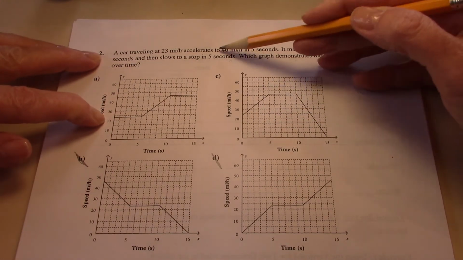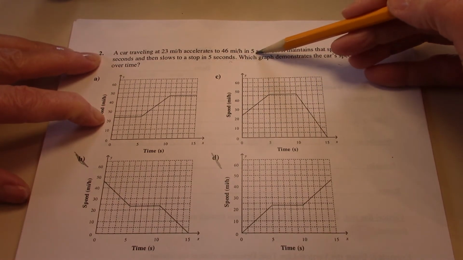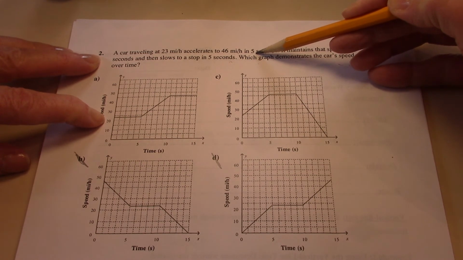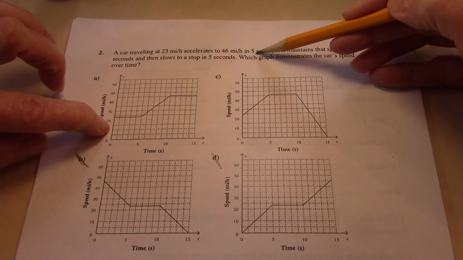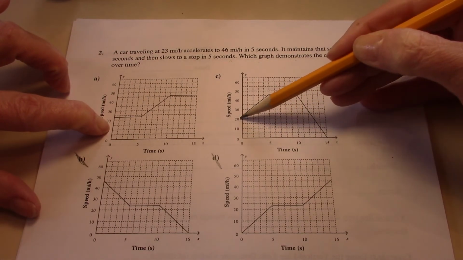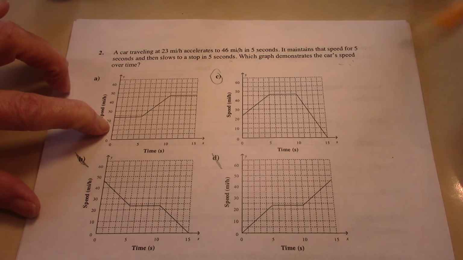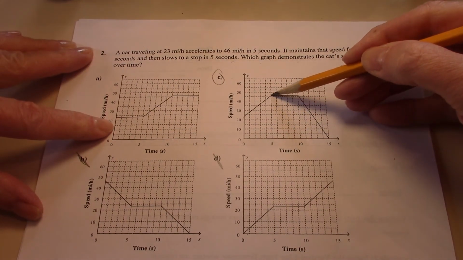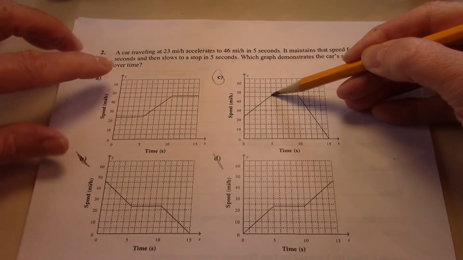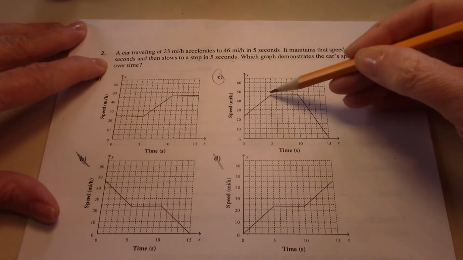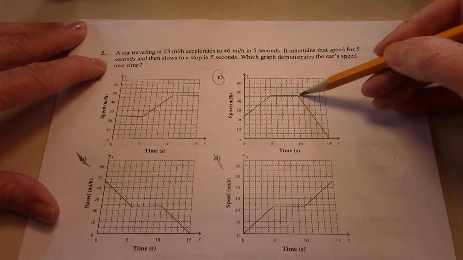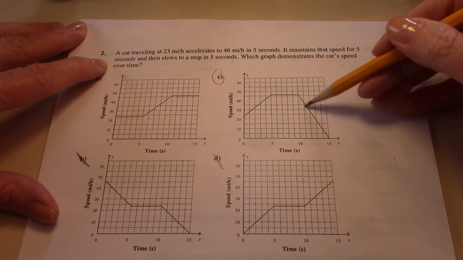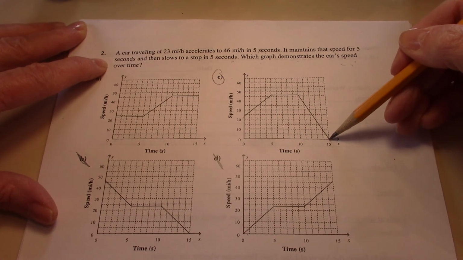But the question said it accelerates to 46 miles per hour in 5 seconds. So in the first 5 seconds, the speed is increasing. Is it this one or this one? Speed increasing. Bingo. First 5 seconds, it's increasing, got up to about 46. Then it maintains the speed for 5 seconds, so the next 5 seconds stayed at 46. And then it slows down for 5 seconds. So between 10 and 15 seconds, slowing down. Done.